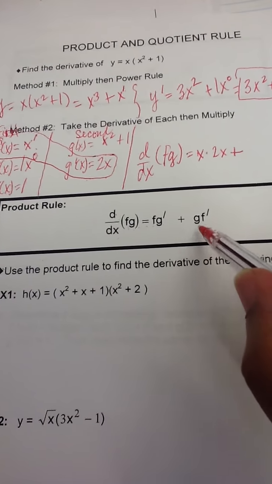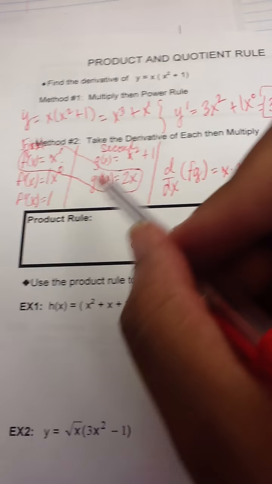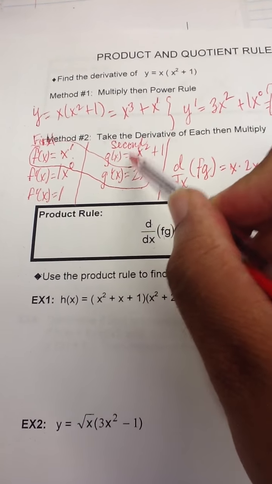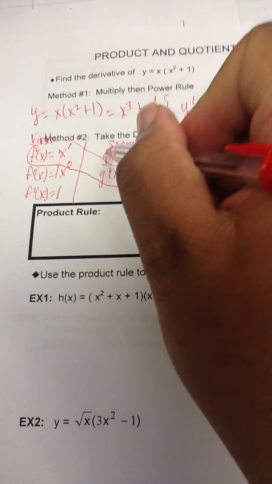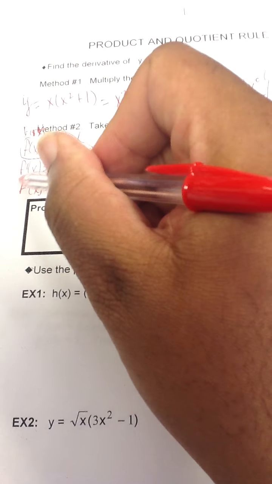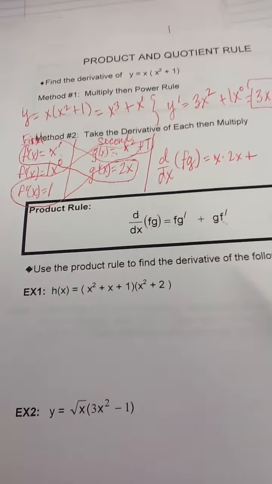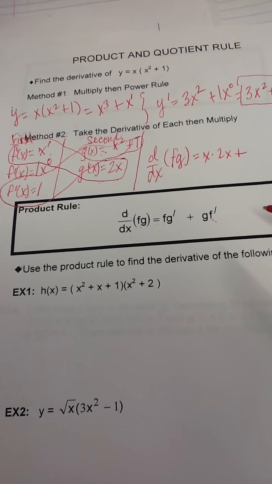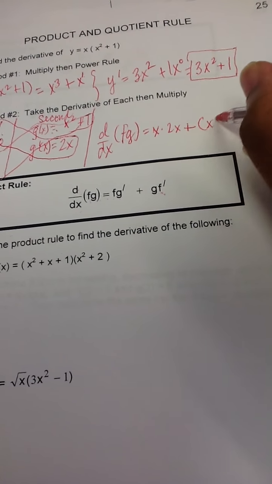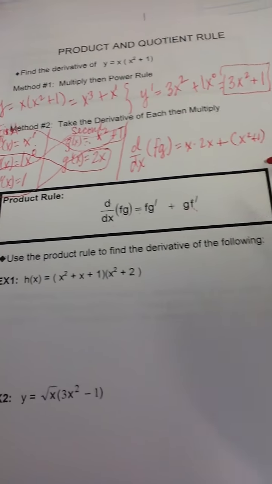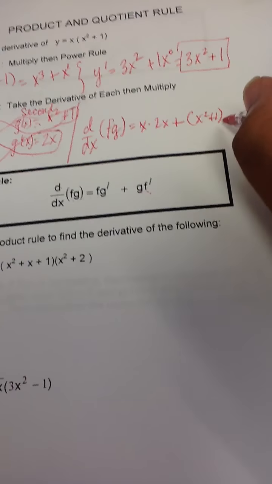plus, now we have to take the g function and multiply it to the derivative of the f function. So the g function that's written under second here is supposed to be multiplied to f prime. So it's like I'm cross multiplying that one. So g was x squared plus 1. So since that's a binomial, I'm going to put that in parentheses. Then times f prime of x, which is just 1. So times 1.